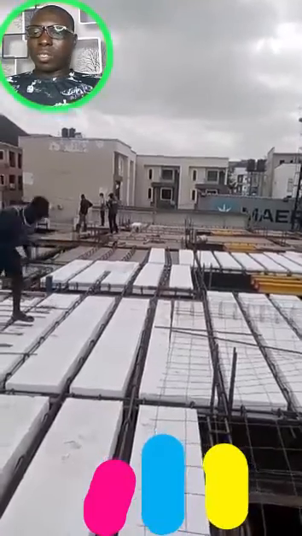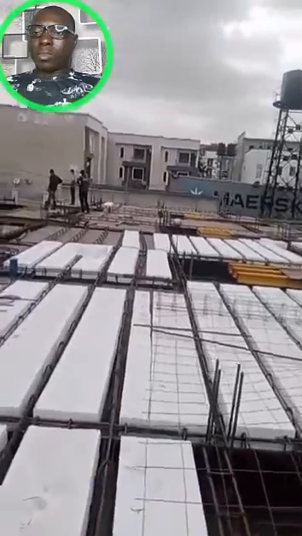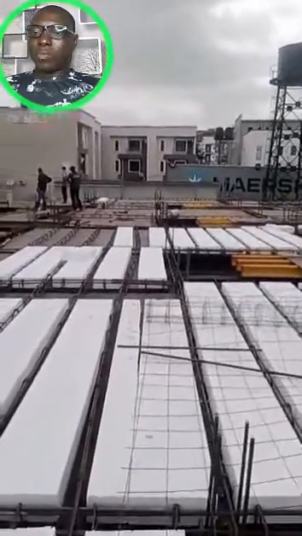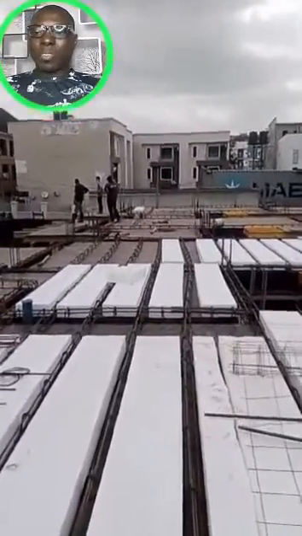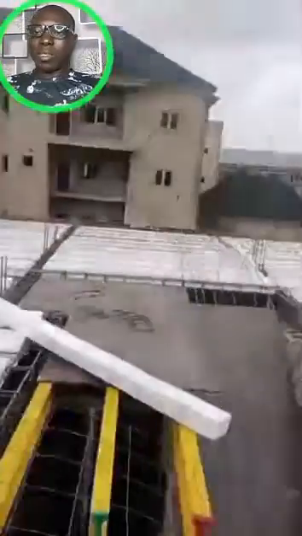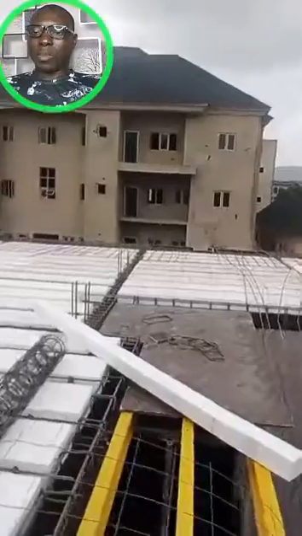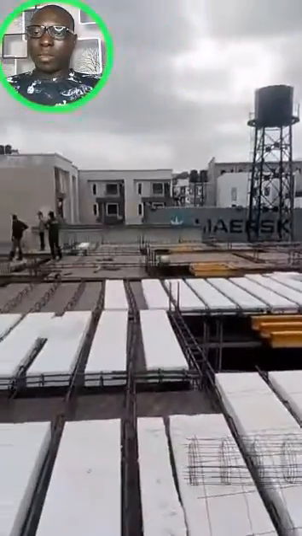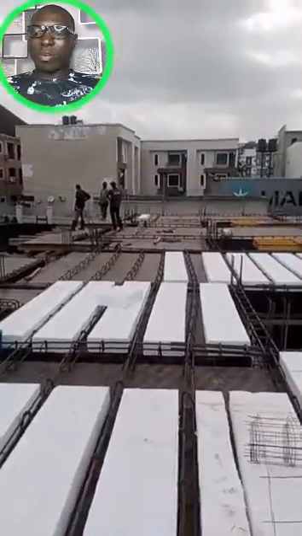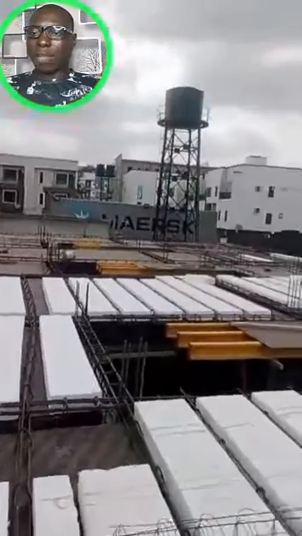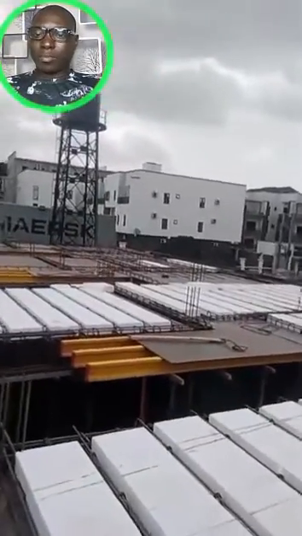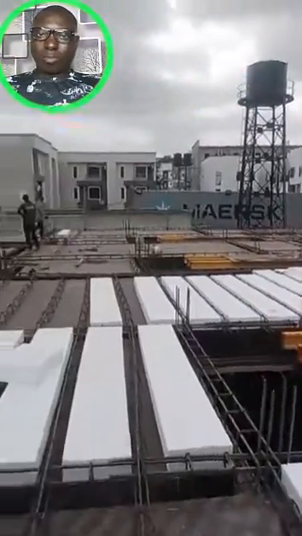The construction is now in place. So you can see in the video the arrangement of the polystyrene material, which is the white material. The thickness is just 150, assuming the depth of the roof beams. So this is how the slab is being designed in real life situations.